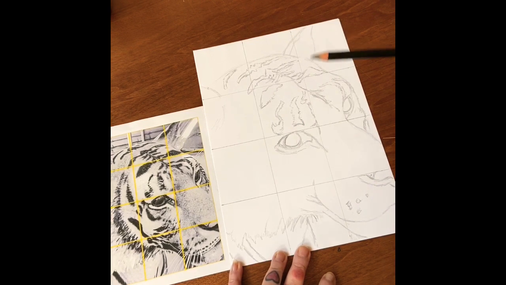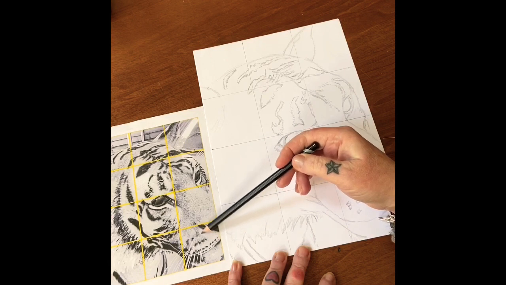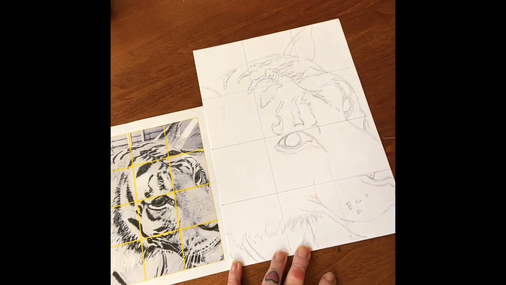I look for shapes as well because I can see almost a triangle there. So when I'm working, I'll have like an imaginary triangle there as I'm working, just as a guide. I'm always looking for shapes and patterns to help me to make my life a little bit easier.